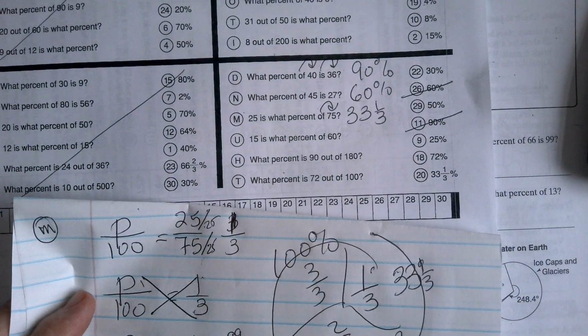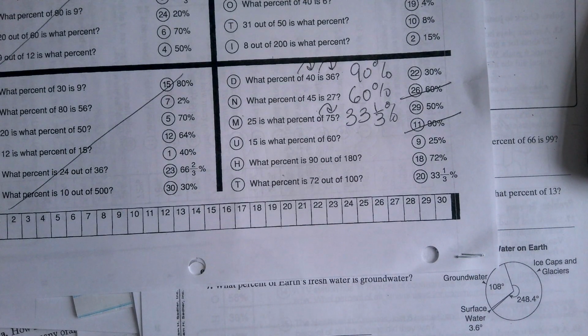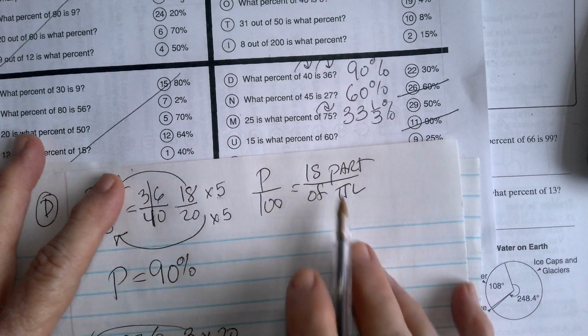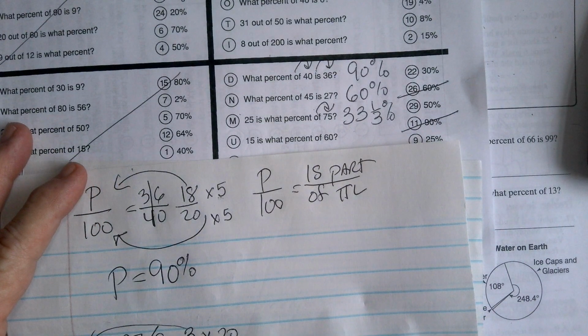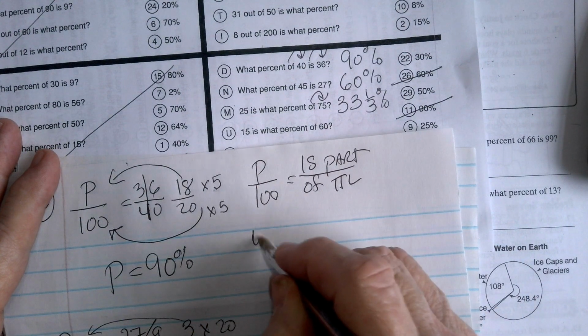No, she doesn't want us to do it mentally. We're just going to set it up and do it. However, we'll get to that in 2 more. So this one here, once you get the fraction, you can tell. That looks like it's going to be 1. So let's do this one first, because this is going to be 1 also.